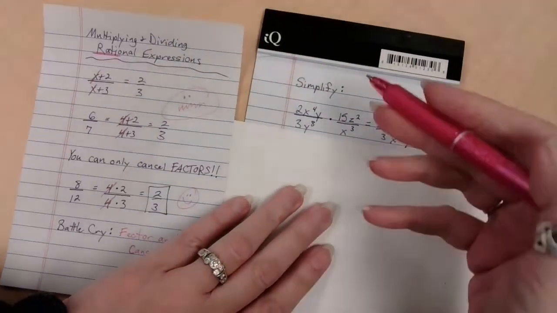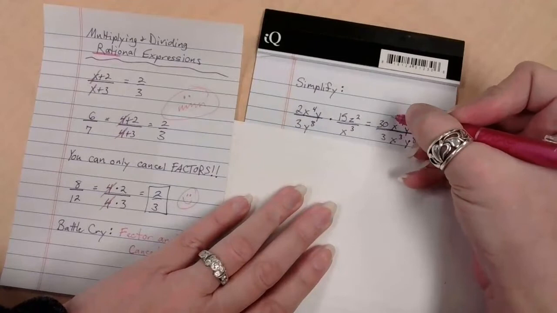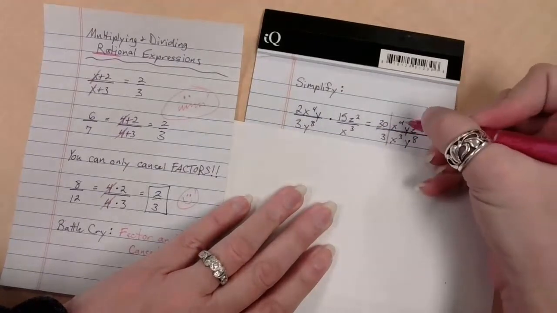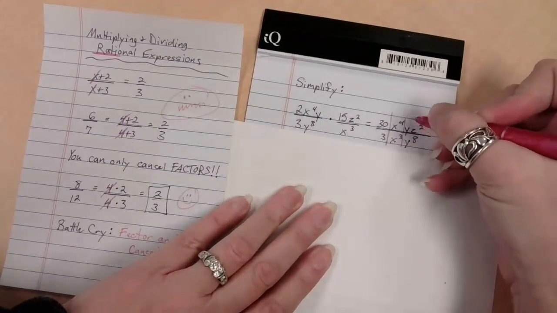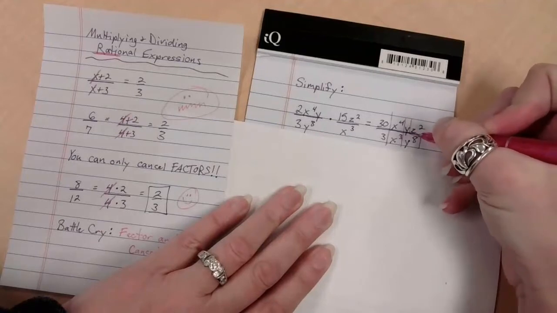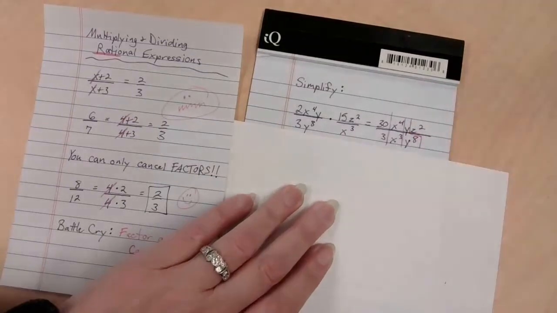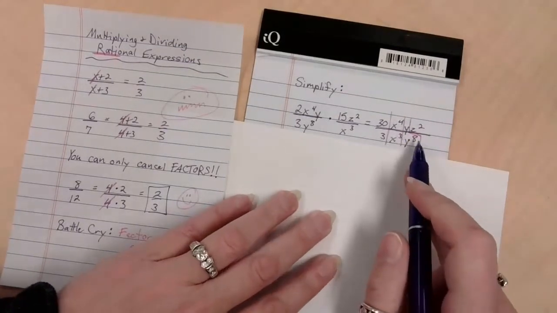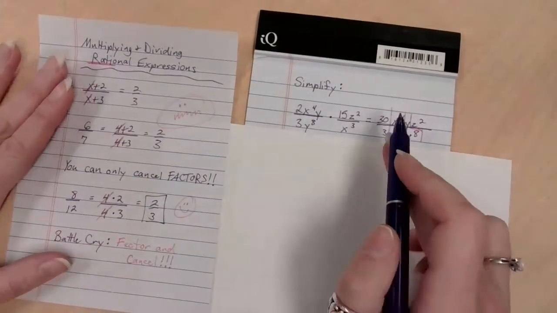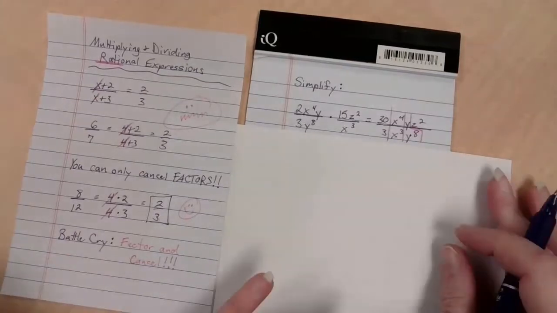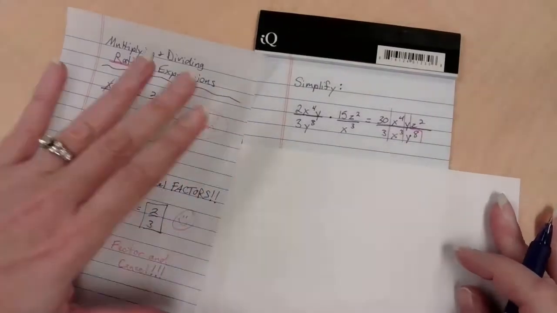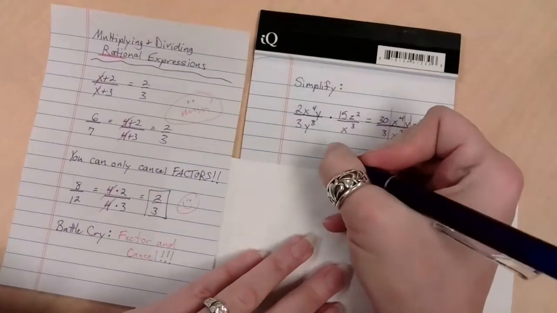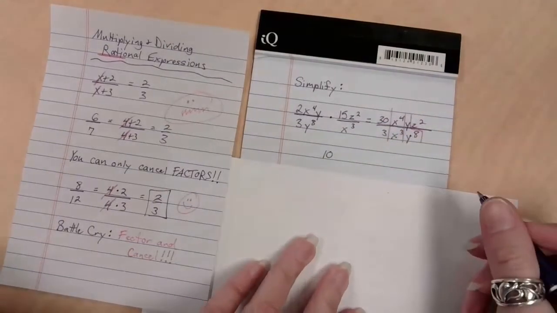All right, why would I do such a thing? In my brain, I like to stripe my problems. All right, here's my numbers, here's my x's, here's my y's. And so I'm kind of working on simplifying each piece of this. We get so caught up sometimes in our properties of exponents that we forget that 30 divided by 3 is 10. So 10 is part of my answer.